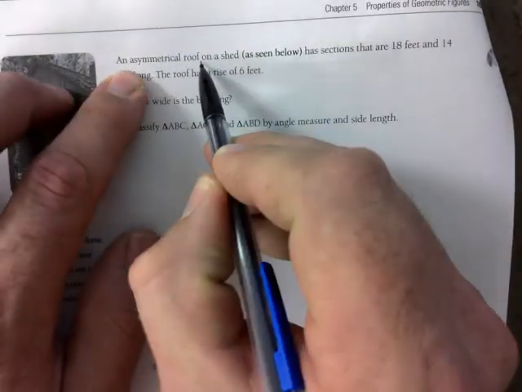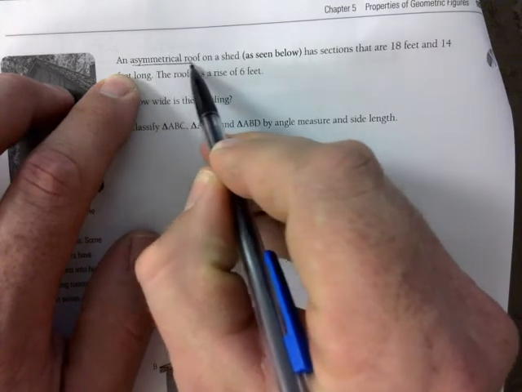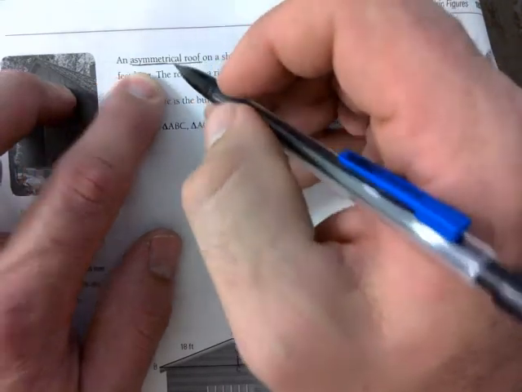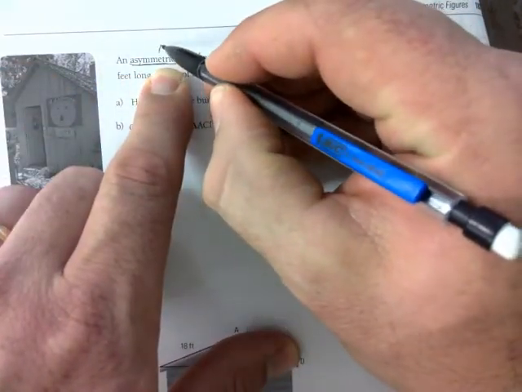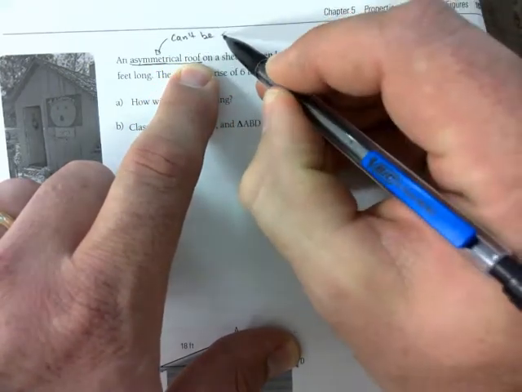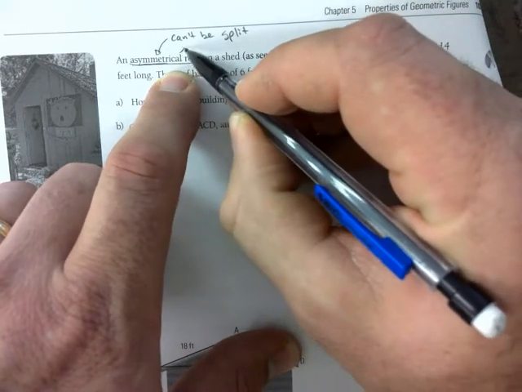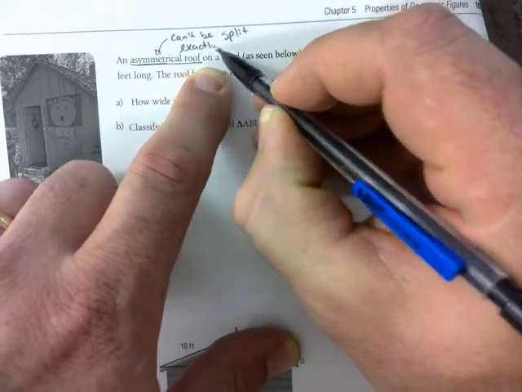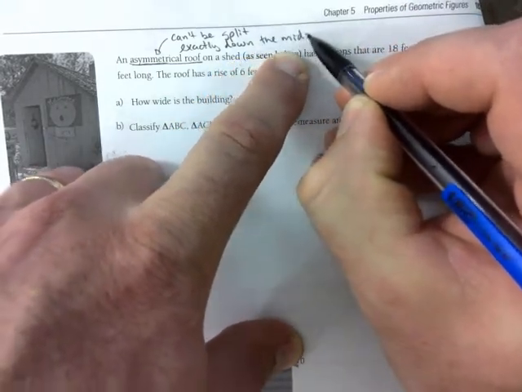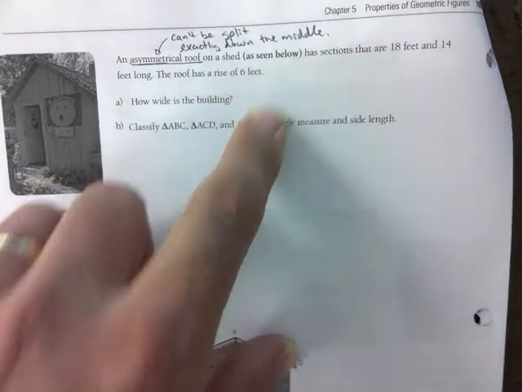An asymmetrical roof. What does asymmetrical mean? The opposite of symmetrical, right? If something is symmetrical, you can cut it in half. So let's put an arrow here. Asymmetrical means it can't be split exactly down the middle. Okay? That's what that means. An asymmetrical roof cannot be split exactly down the middle. It has sections that are 18 feet and 14 feet long.